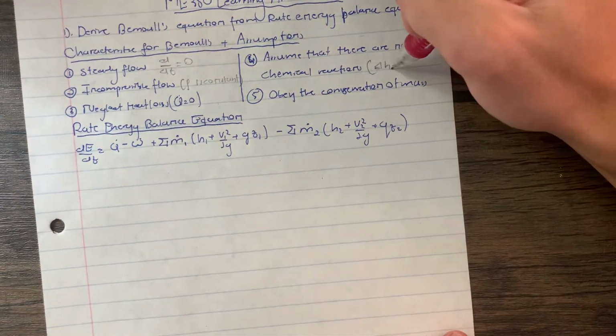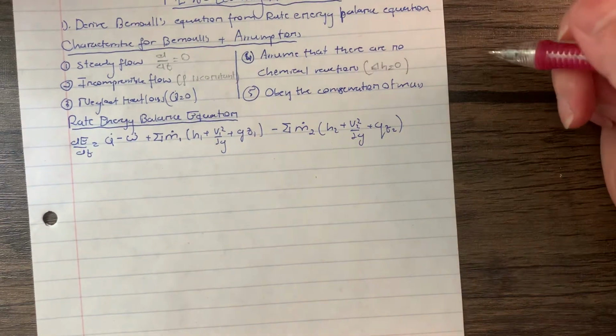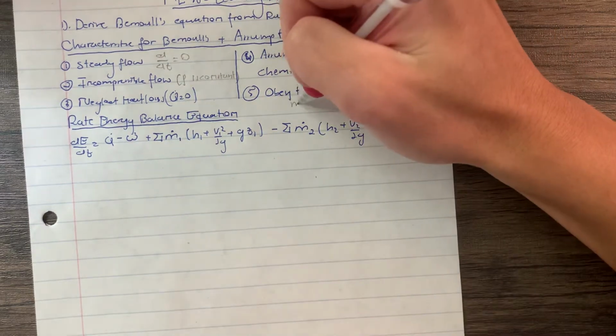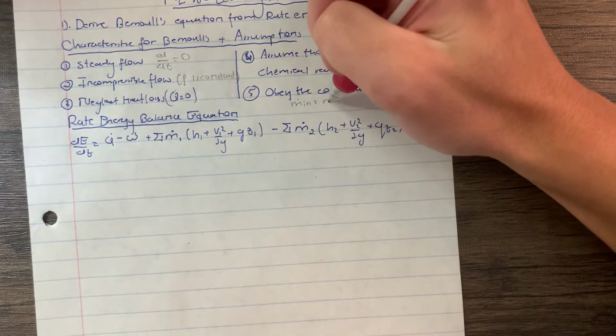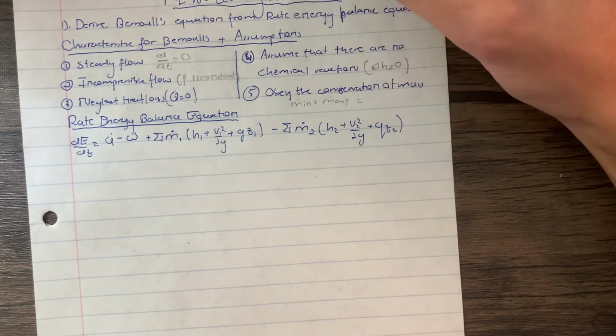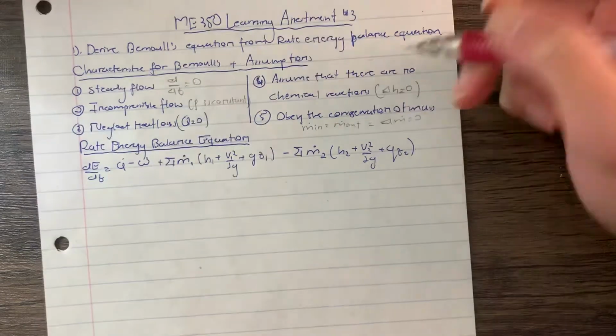So the change in enthalpy equals 0. And it needs to obey the conservation of mass, or the continuity equation. So the mass flow rate in is equal to the mass flow rate out, so the change in mass flow rate is just equal to 0.